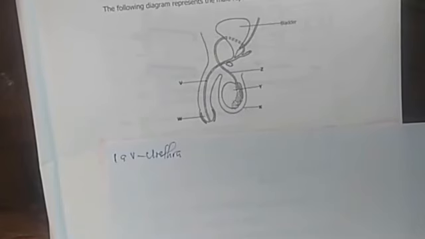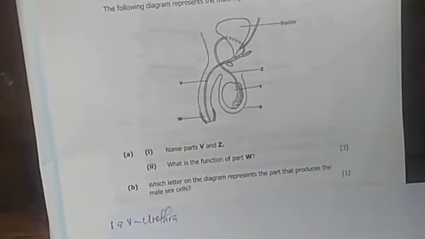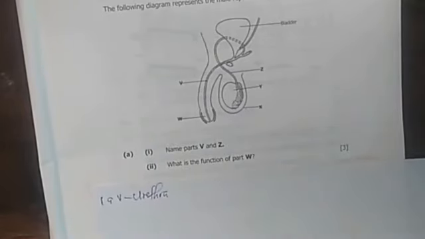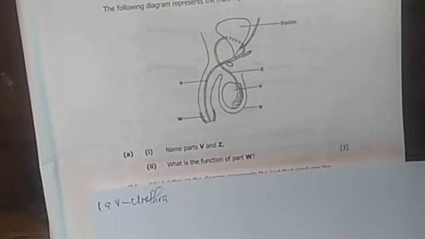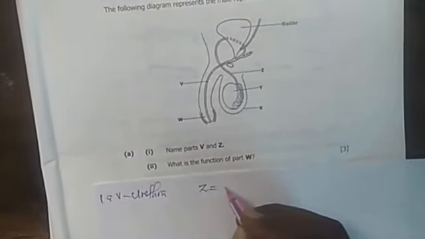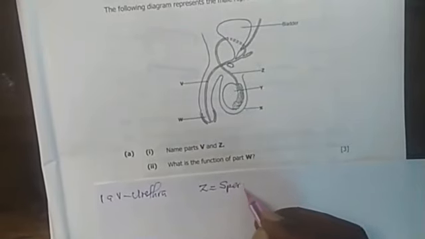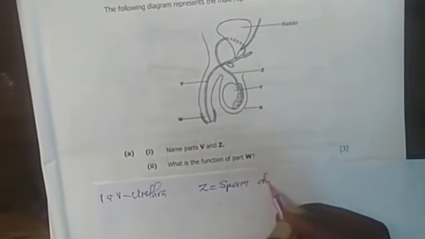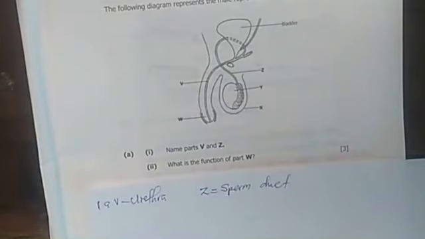Okay, if that is urethra, what is part Z? So Z is there, so that is the part Z. What do we call that? That is the sperm duct. Z is equal to sperm duct. Okay, all right.